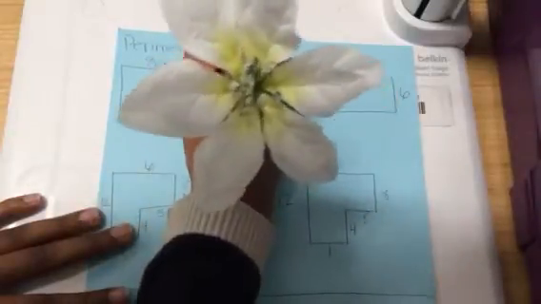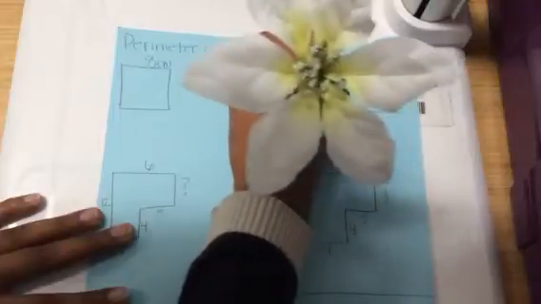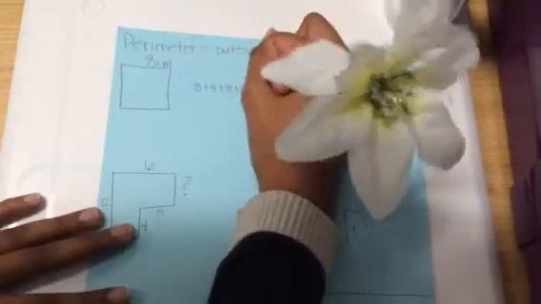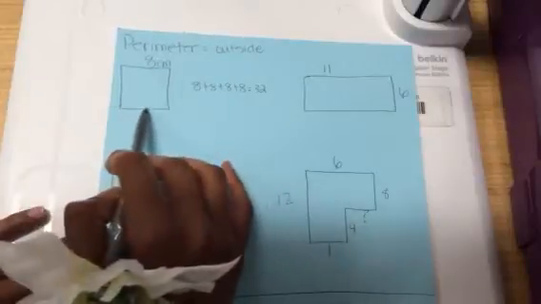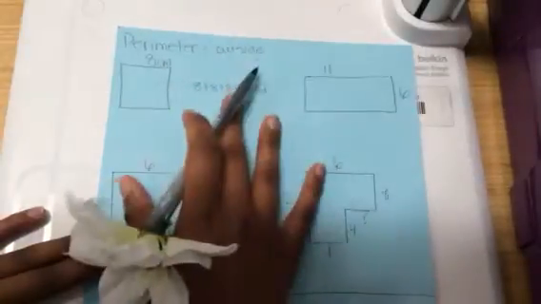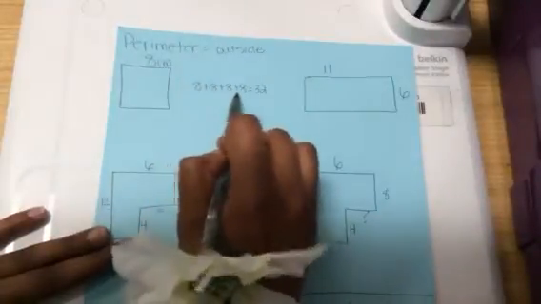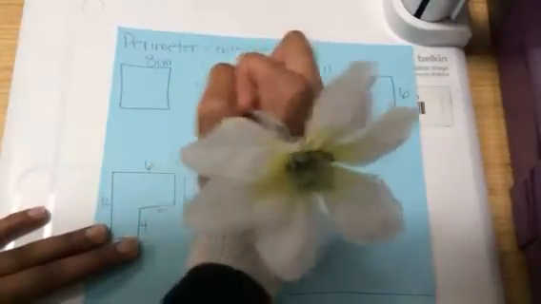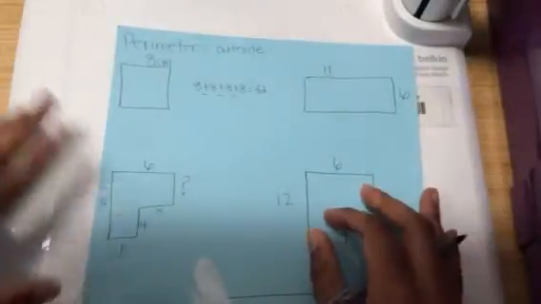The kids have to know they need to add 8 plus 8 plus 8 plus 8, 4 times, and that would equal 32. Now the kids will say, well, we could say 8 times 4. Yes, you could, but you have to understand when you're finding the perimeter, you are only adding. So please make sure we stress that we are adding when we are finding the perimeter.